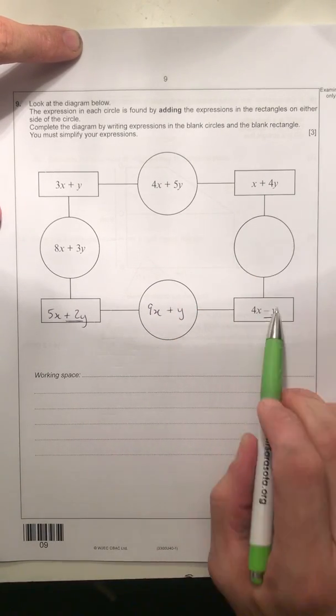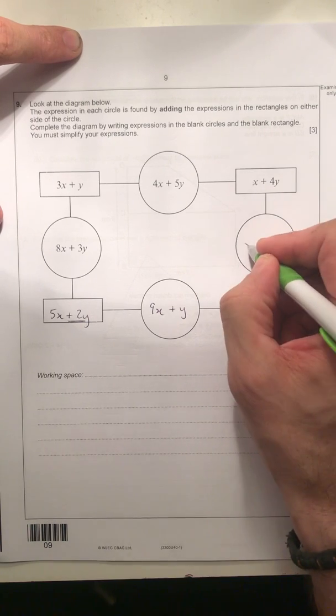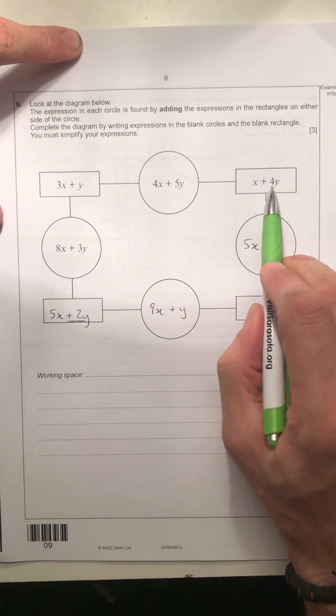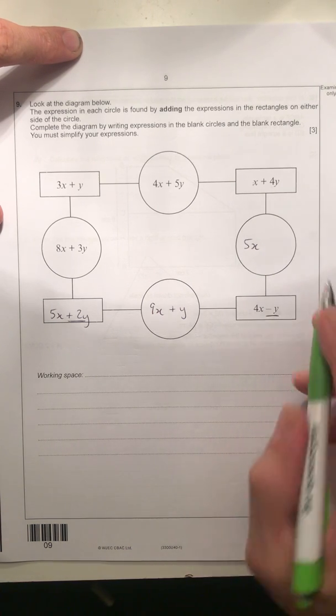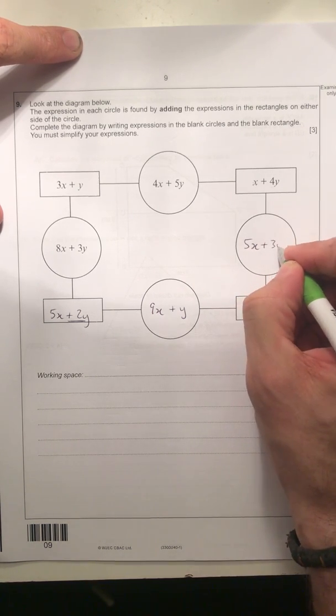And then this one and this one, if I add them together, x plus 4x gives me 5x. Plus 4y minus y, plus 4 minus 1y gives me plus 3y.